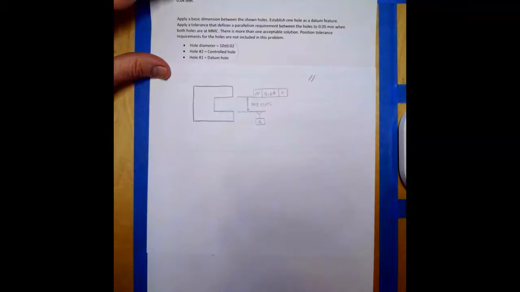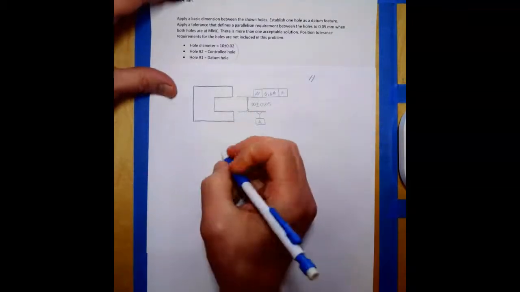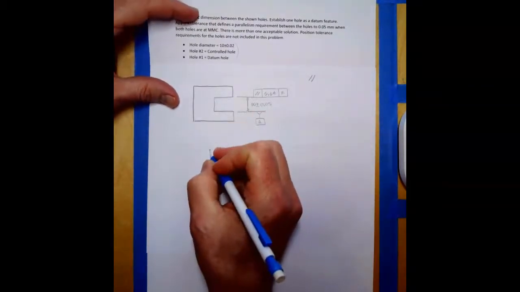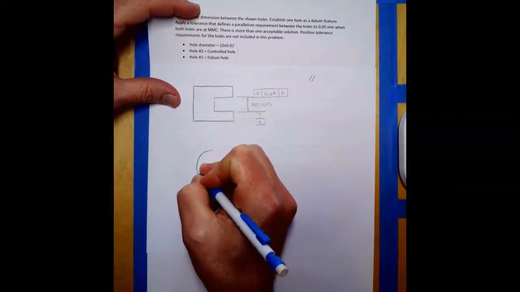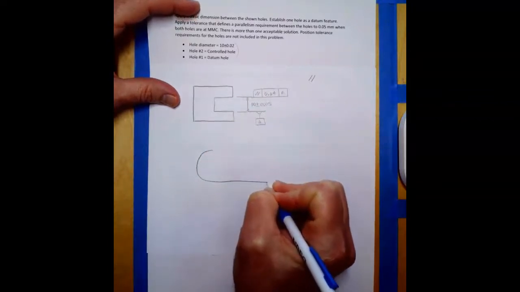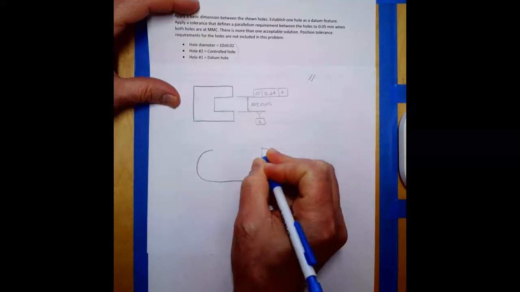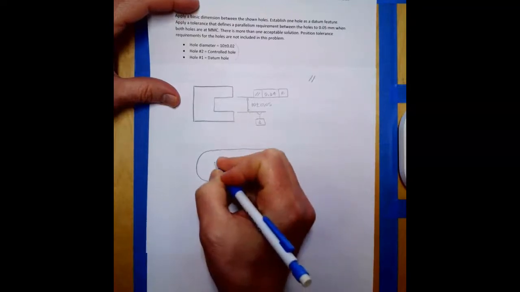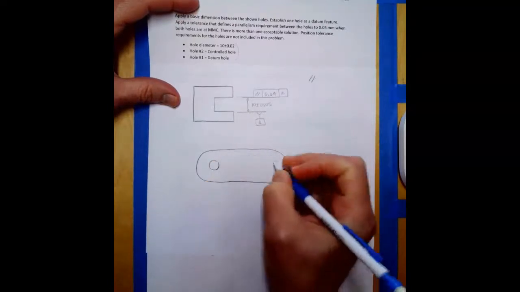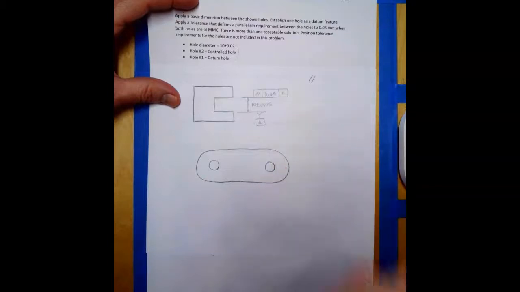All right. Now, let's get the geometry in here. All right. So I'll just draw something that looks like this. The shape is not really critical, and we'll put two holes like that.